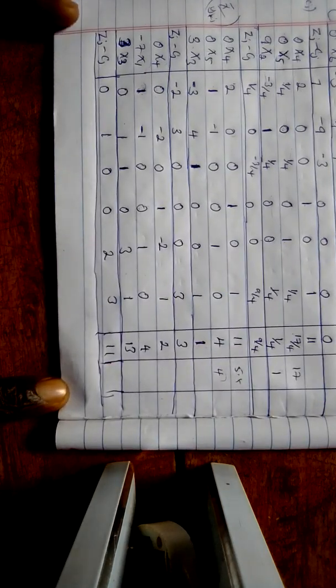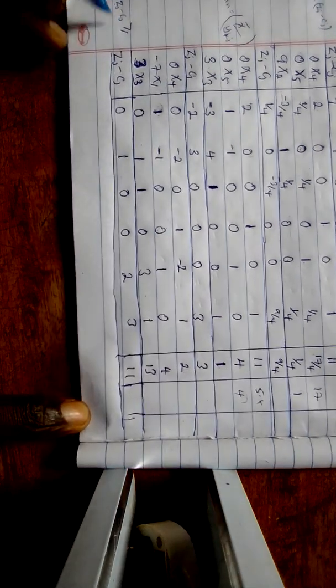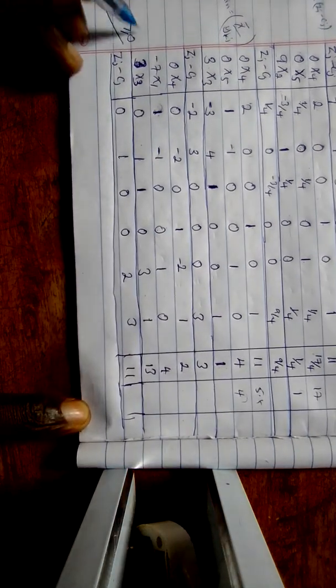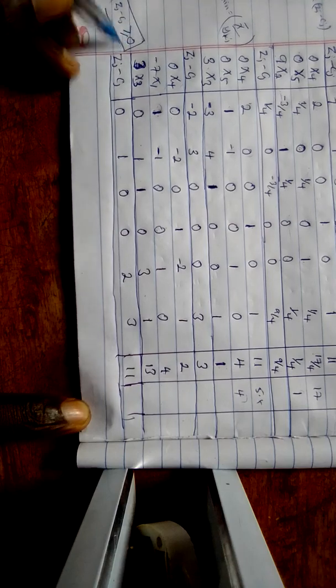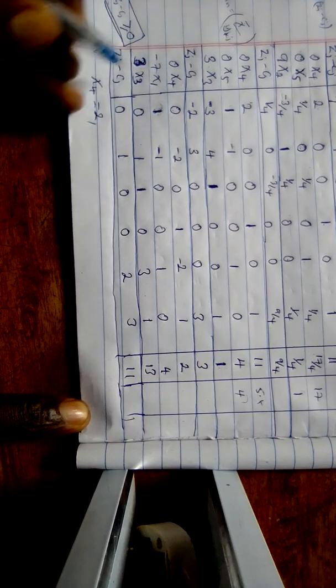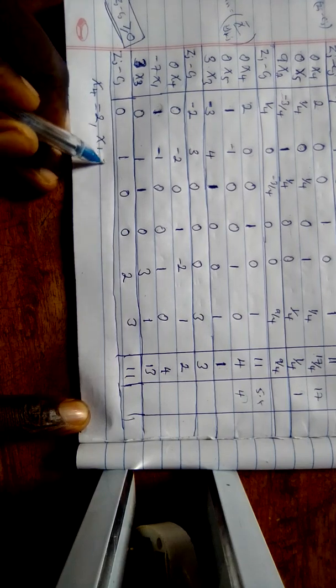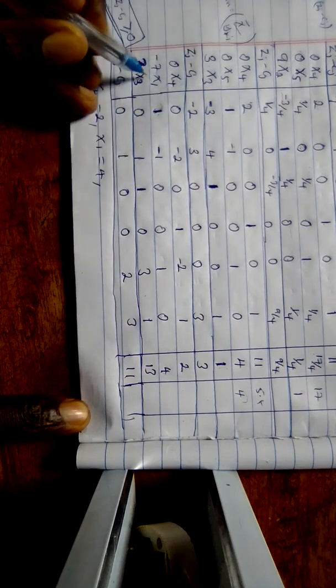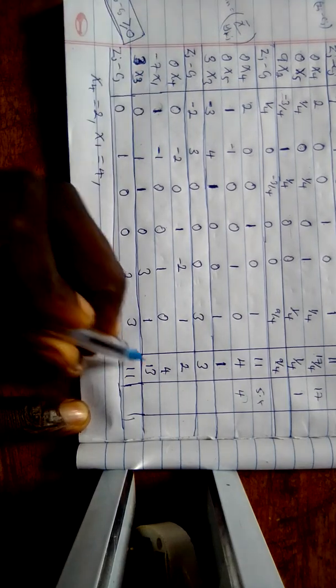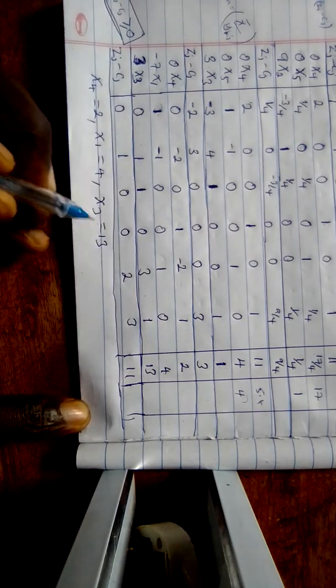Once you reach a point where the zj minus cj are all greater than or equal to 0, then you have already determined the solution. So you shall have x1 is equal to 4, x3 is equal to 13.